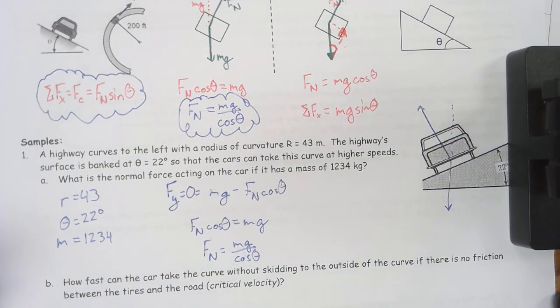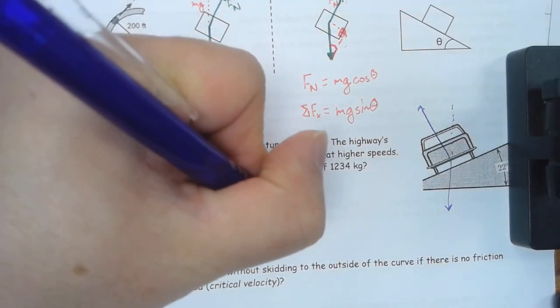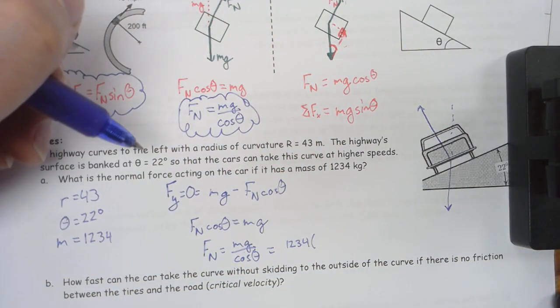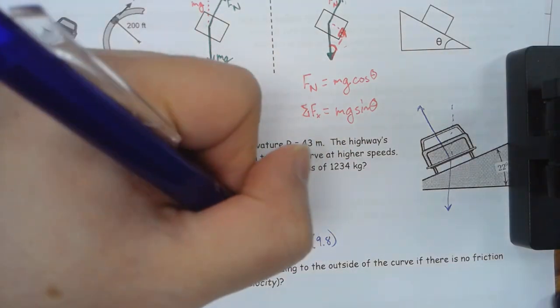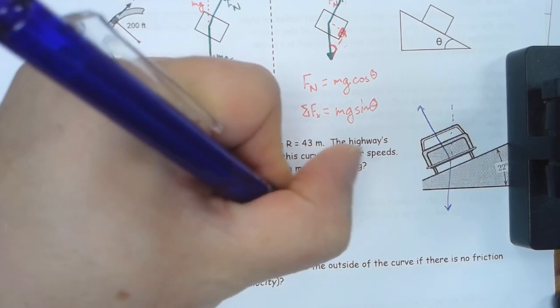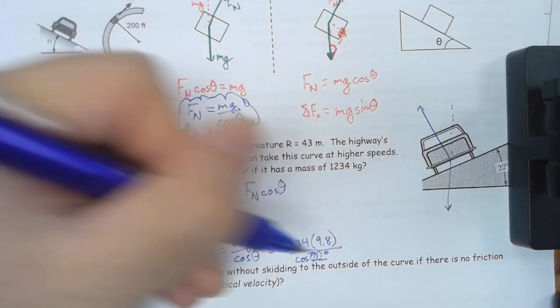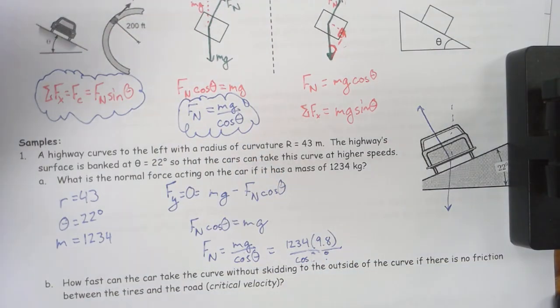Do we have those parts? Do we have m? Yes. We have the theta. Do we have g? Y'all know what g is, 9.8. And we have the theta, so over cosine 22 degrees. Let me clean that up for those of y'all following along.